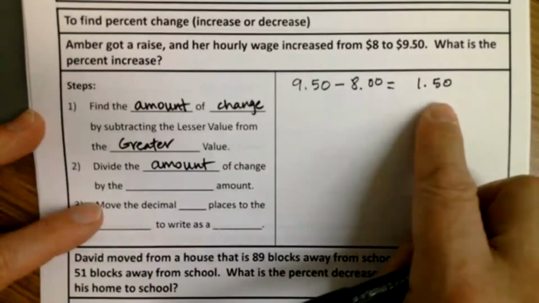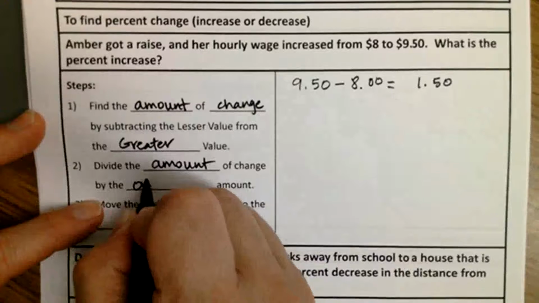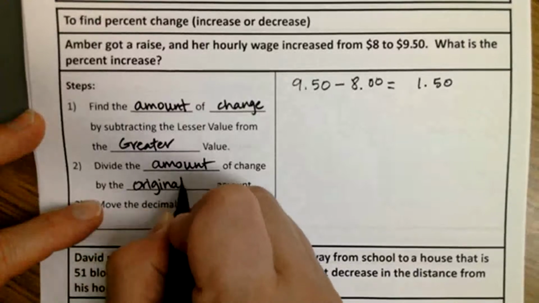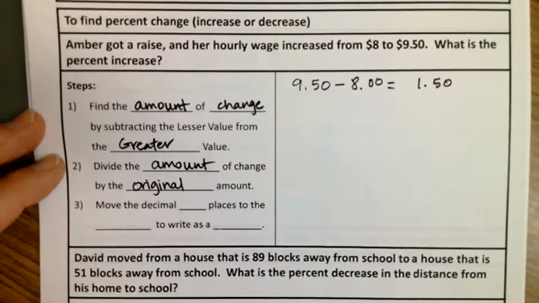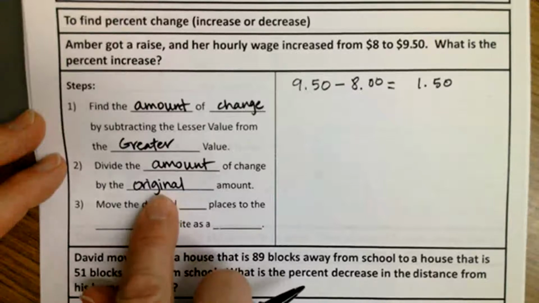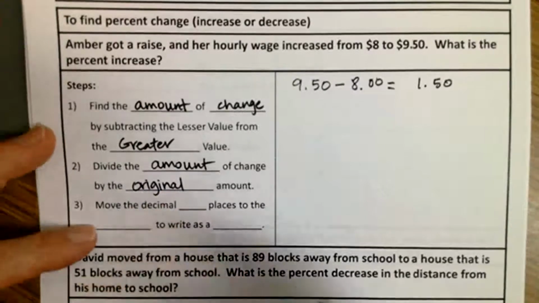Okay. Now we're going to divide the amount of change, that's the $1.50, by the original amount. So what was her pay to start with? That's what original means, the first one.